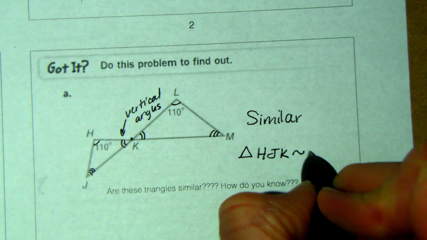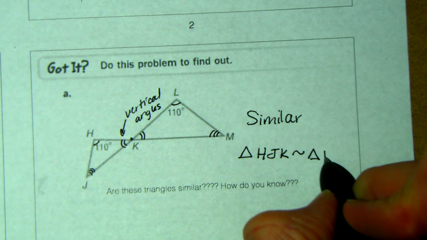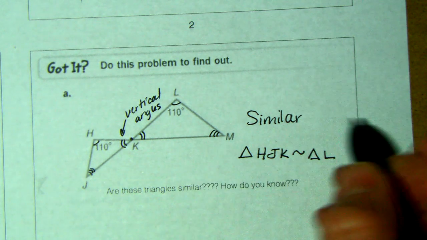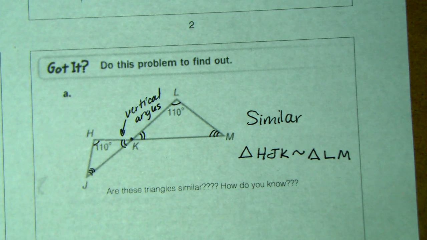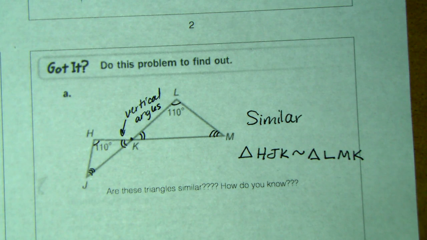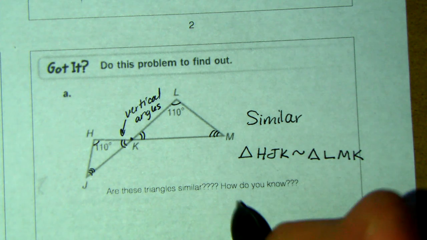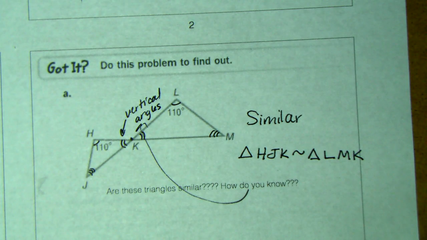So L better come first, then J corresponds with M, and obviously K corresponds with K, right? How do we know? Vertical angles. That's how we know. Because vertical angles are equal, which means I got two equal angles, and if two of them are equal, then all three are equal. Boom. Similar angles. Similar triangles.